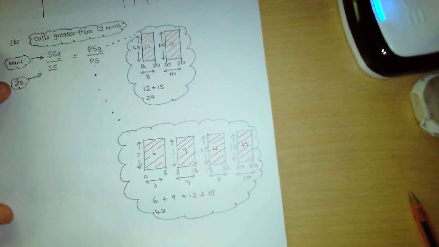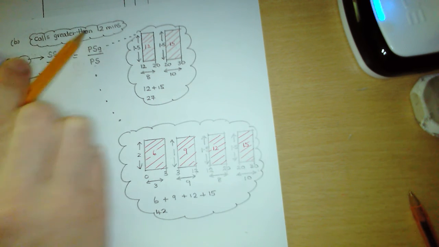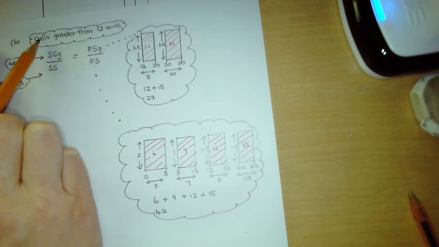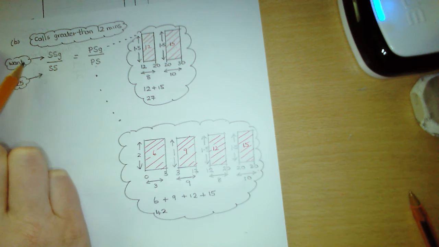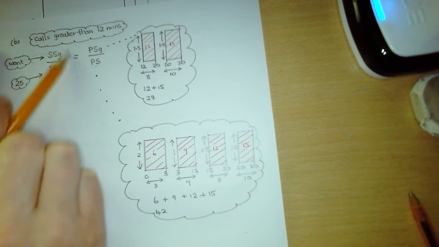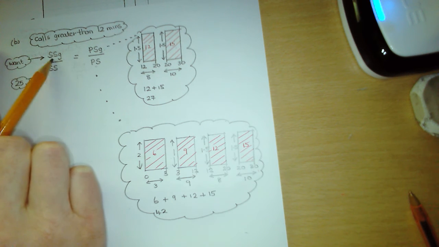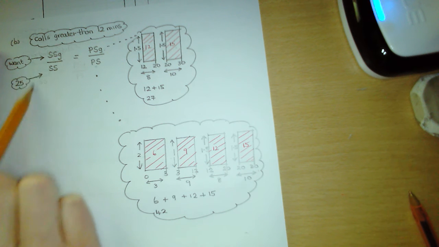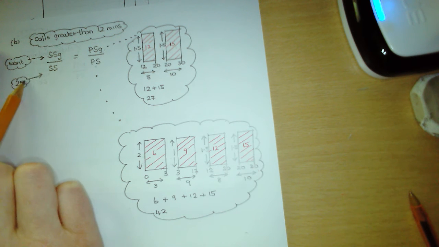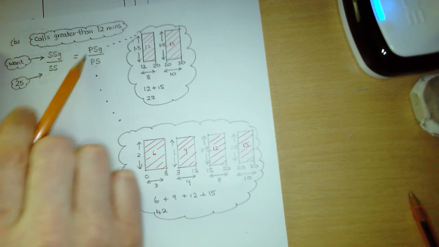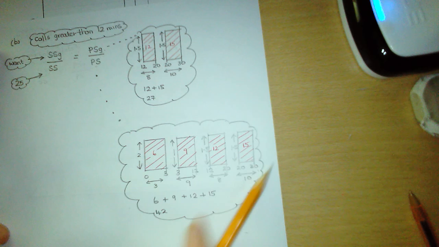So, going back now to the group that we're working with. We're working with the group calls greater than 12 minutes. We want to work out how many calls greater than 12 minutes need to be selected for the sample. So we need the sample size of this group. We know that we're taking an overall sample of 25 and the sample is based on the population of calls that are less than 30 minutes.